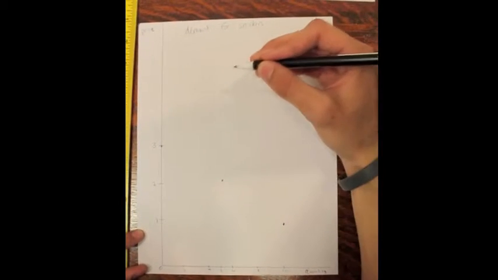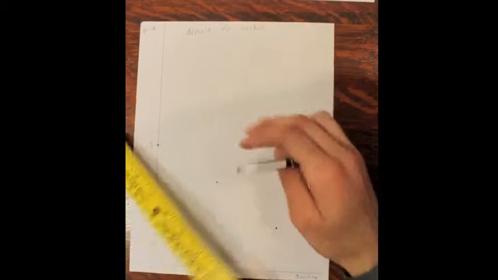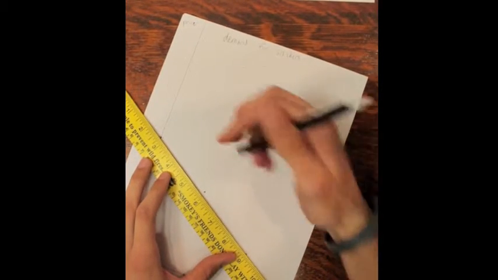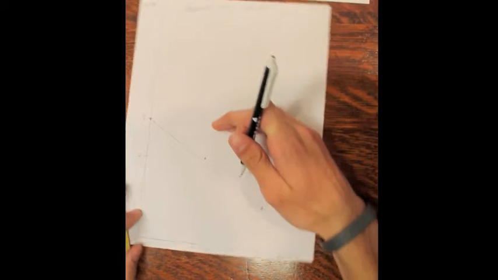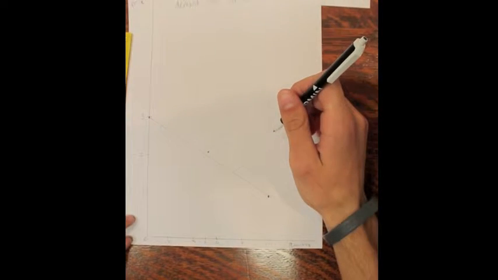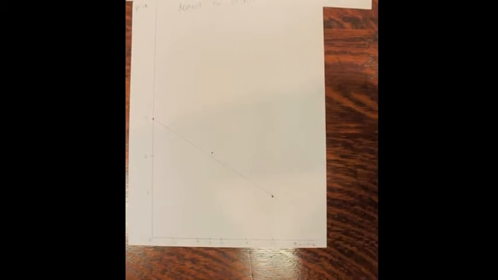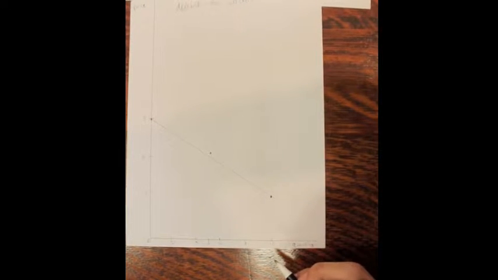Very good. And if you connect the dots, what do you notice? I notice that the demand curve is downward sloping. Why do you think that is? Is that because consumers demand more of a good as the price decreases? That's exactly what it is.